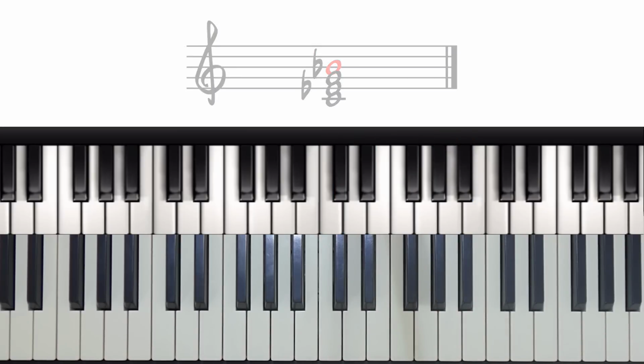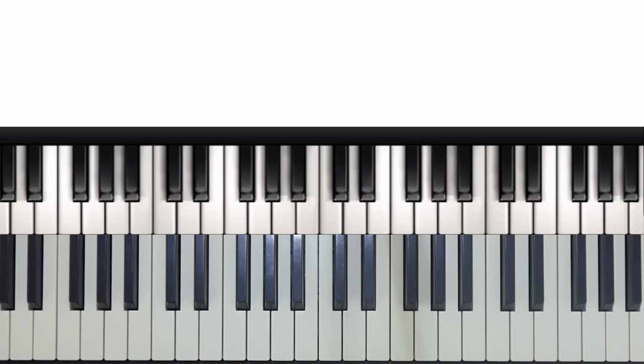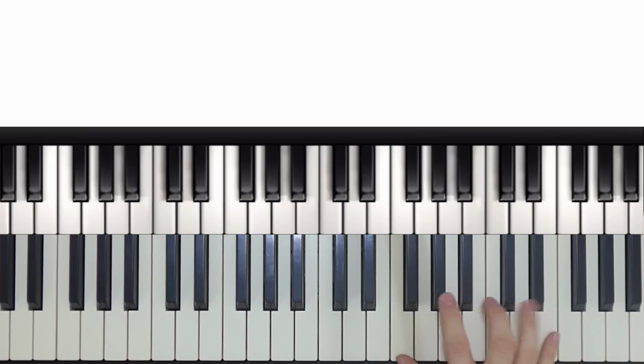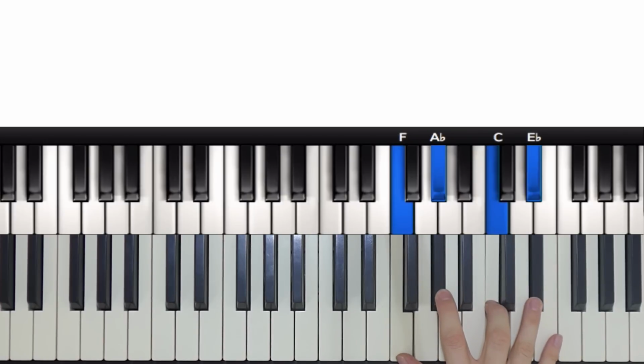So let's construct an F minor 7. We play the note F, we skip 2, skip 3, and skip 2. And that gives us an F minor 7.